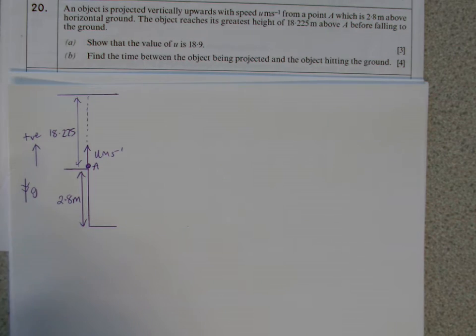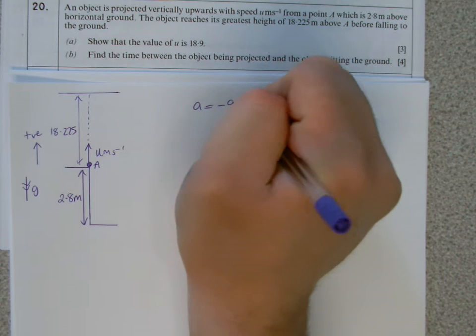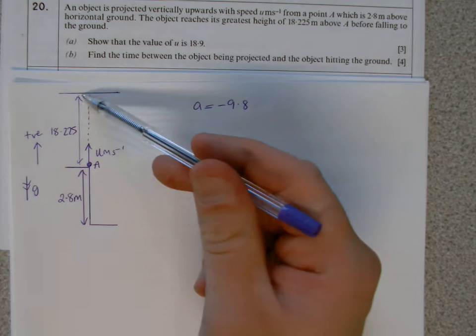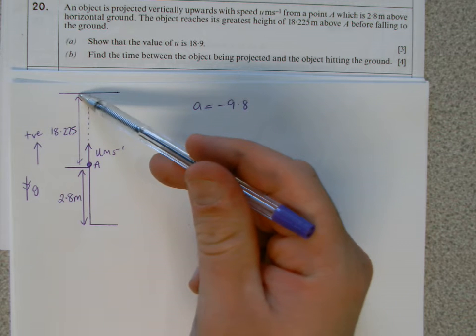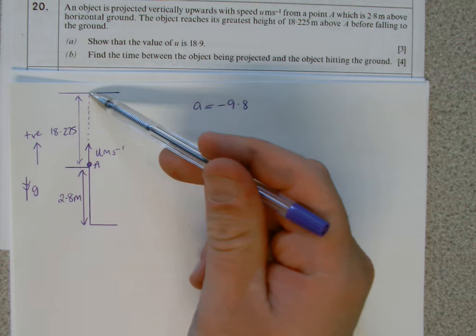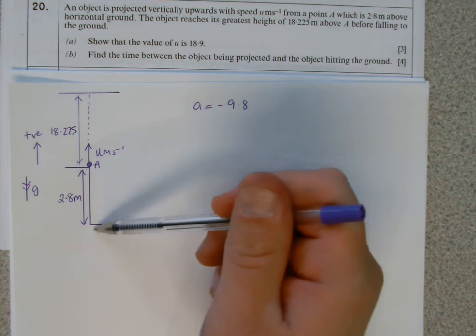So I'm taking upwards as positive. And of course, acceleration due to gravity is acting downwards, so a is going to be minus 9.8 because it's opposing my positive direction. It reaches its greatest height of 18.225 meters above A before falling to the ground. So it goes upwards, slows down to a stop, and then falls again, all the way down to the ground.